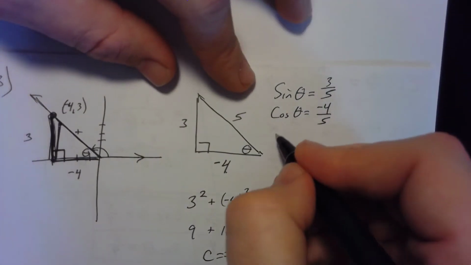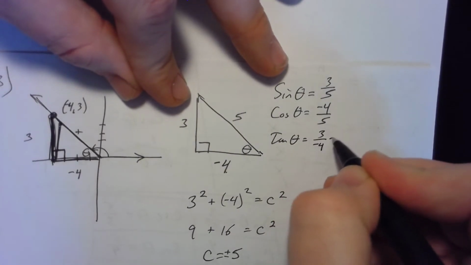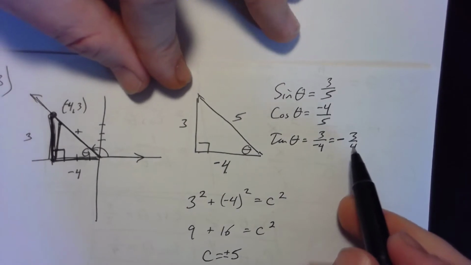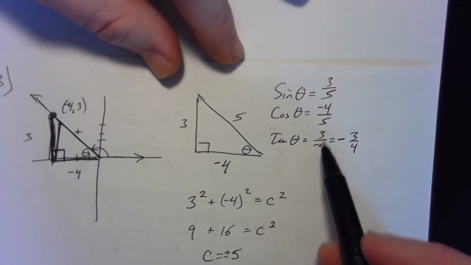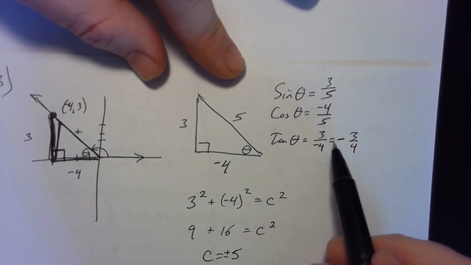Okay. Our next one is going to be tangent of theta. Tangent of theta is going to be, again, 3 over -4. Now you'll note here that I could technically pull that negative out and put it like this, and there's nothing wrong with that answer. This is the same thing as this, and that ratio will always be the same. The only difference is the fact of where I put this negative. Just make sure that the negative is in there.